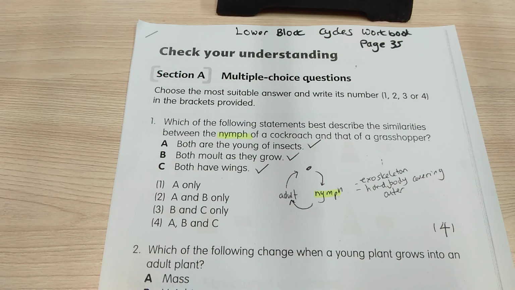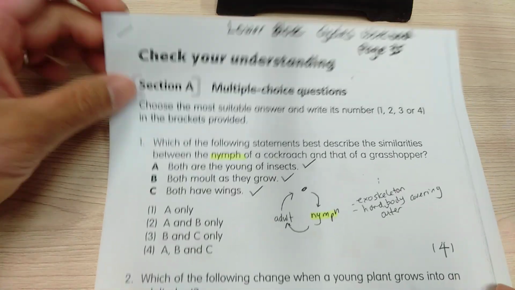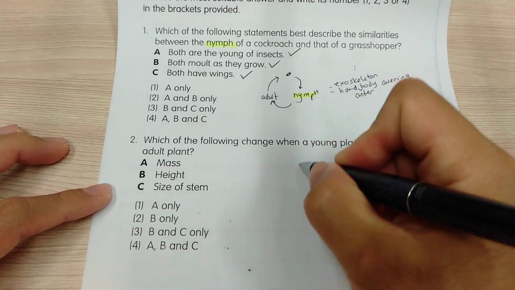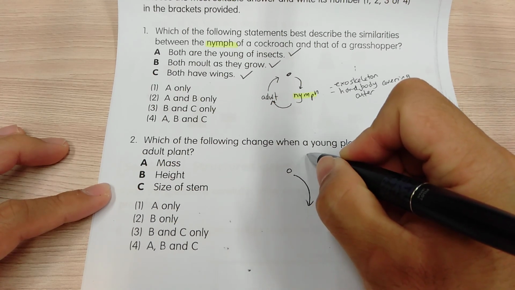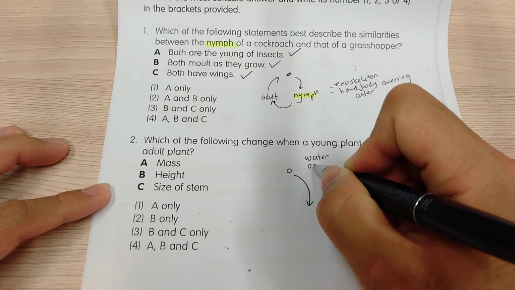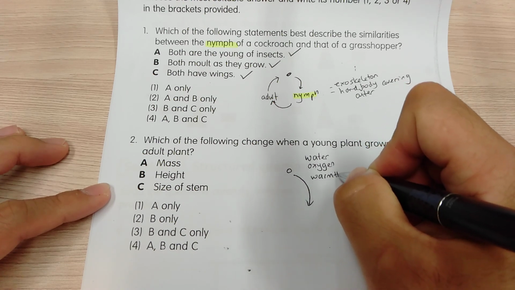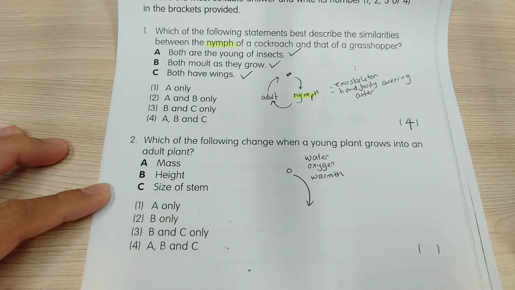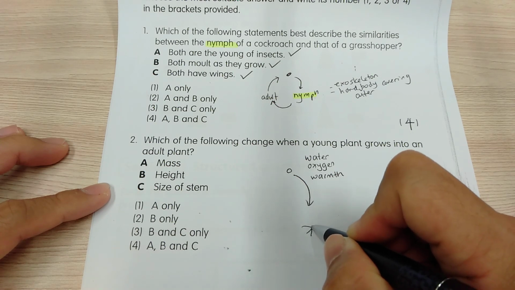Which of the following change when a young plant grows in an adult plant? Now, at primary 4, you will learn a very simple life cycle, alright, which is there's a seed, and under the right conditions, like you add in some water, you give it some oxygen, and of course there may be some warmth, enough warmth, it cannot be too cold. Right, when it has all these three conditions ready, it will actually grow into a young plant. Alright?